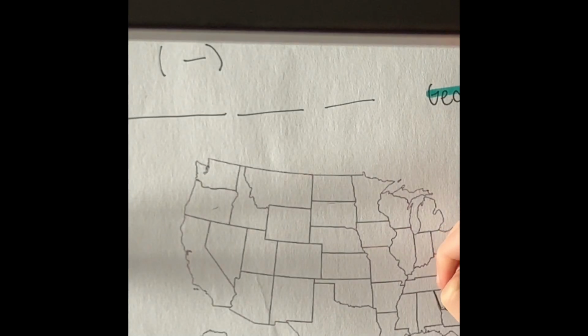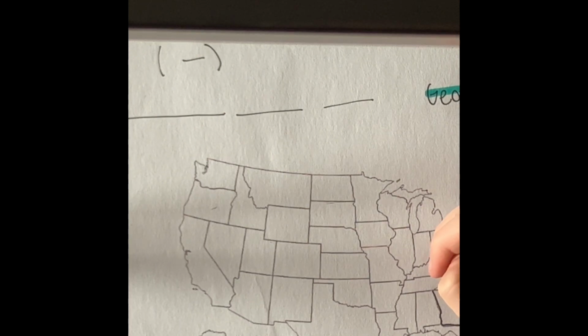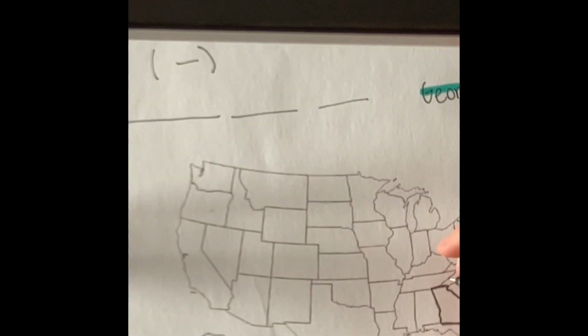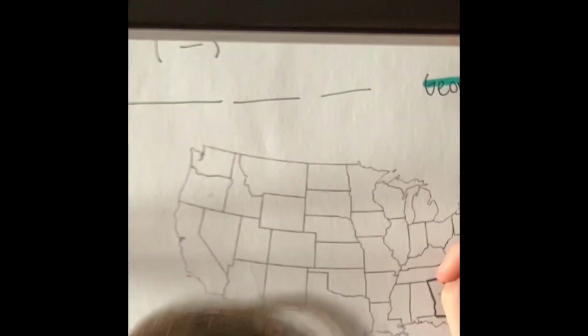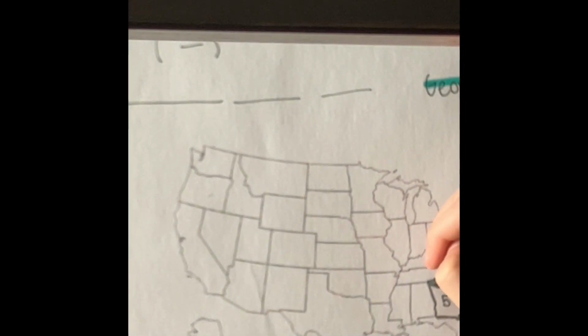So I'm going to start down here in Georgia. I'm just going to quickly outline Georgia with my fine liner. And during this time period, Georgia had 5 electoral college votes, which means they had 3 representatives and 2 senators.